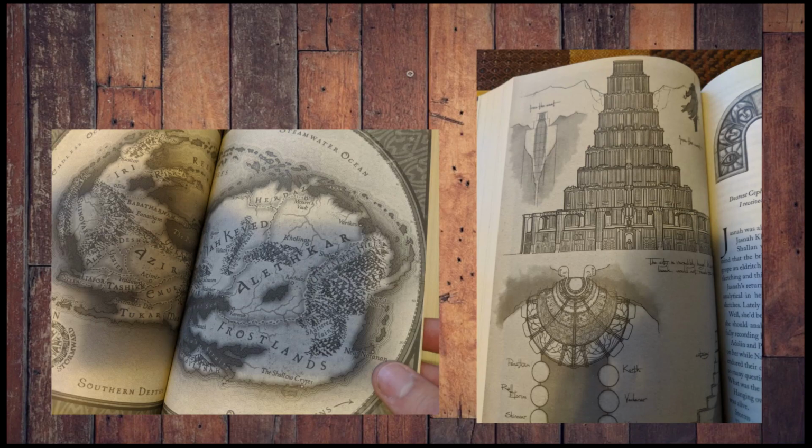While an author can talk about places on a map, in this case, it really helps to see the map and see where everything is. While an author can describe a building, it really helps sometimes to see the picture.